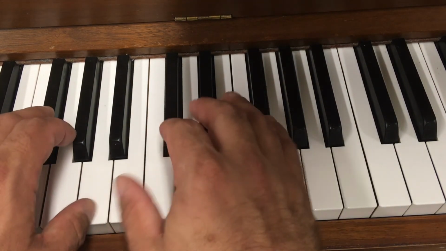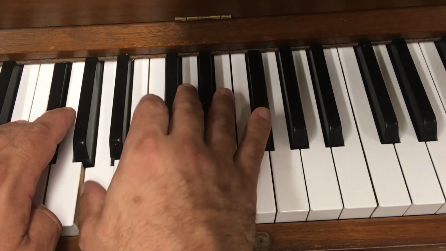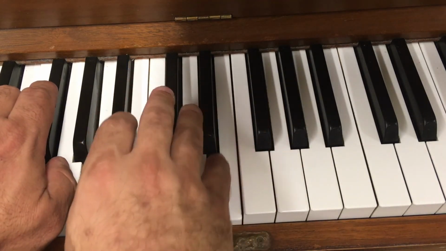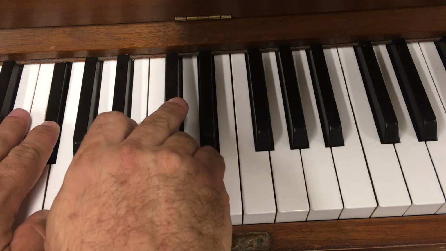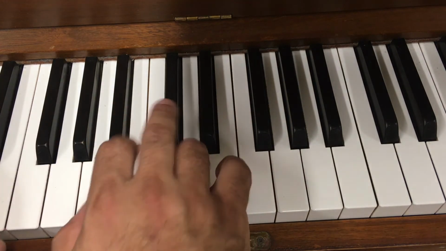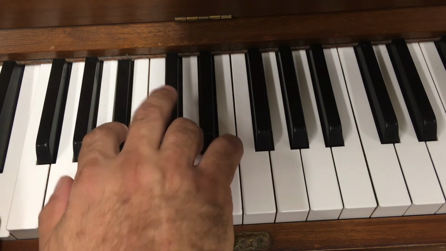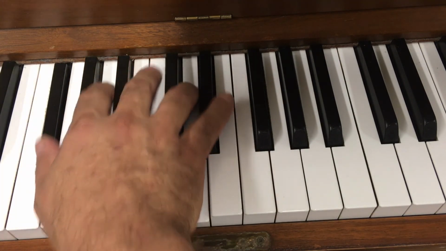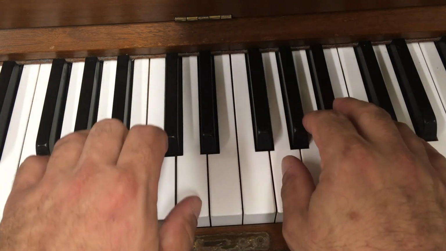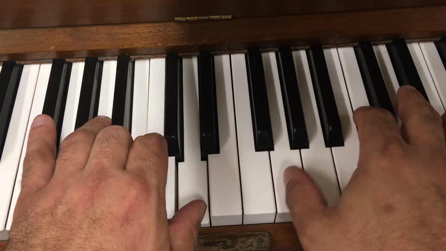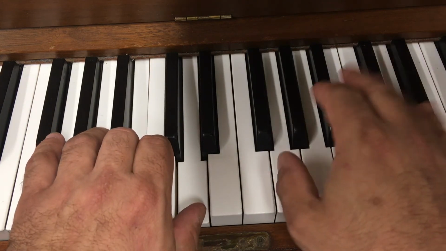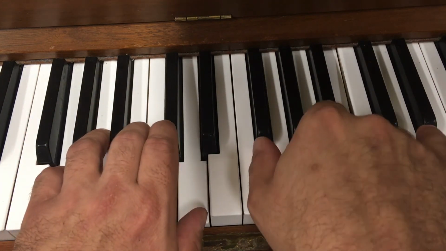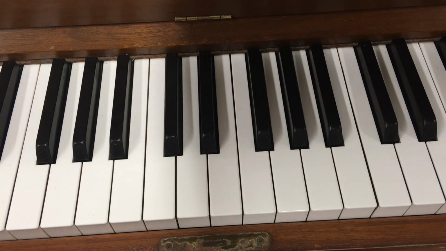Number 14. That's a song. That is not a song. It's an example of either intonation, motive, or piece.